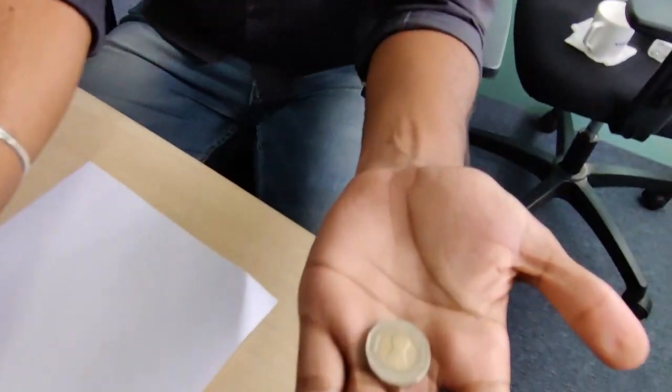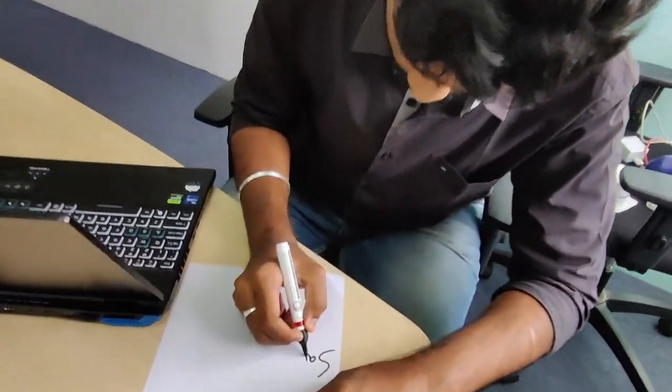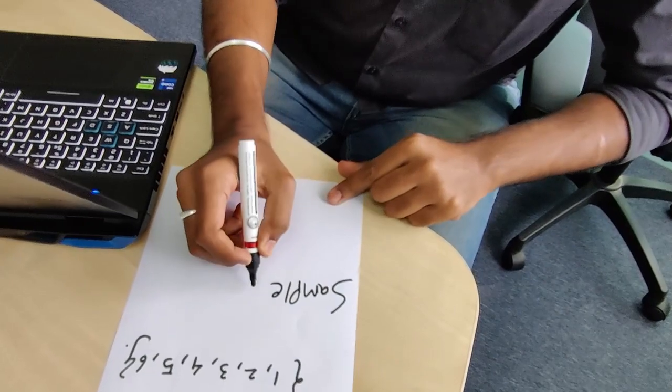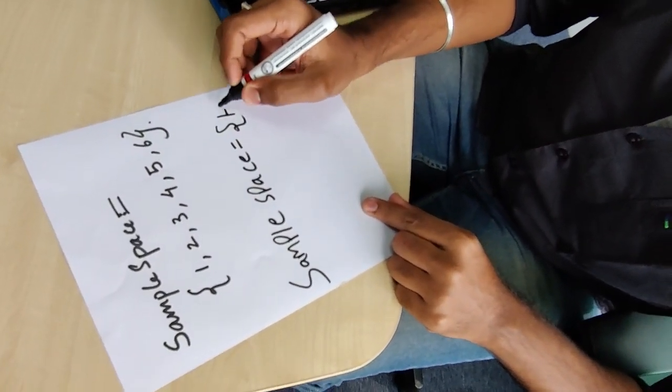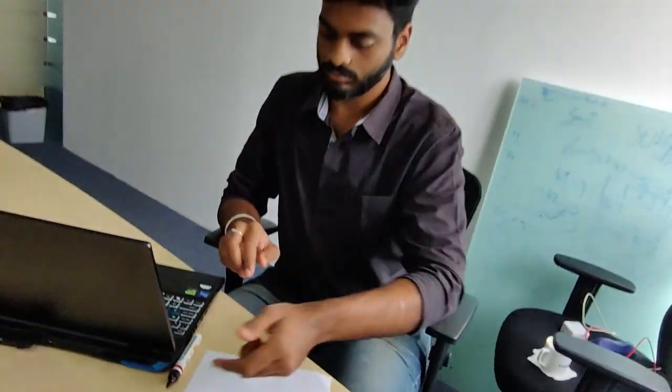Great. Previously, we explained a sample space for a die. Now I will explain it for the coin. The sample space consists of all possible outcomes of the coin, whether it's heads or tails. I'll flip a coin and we'll see what the sample spaces are.